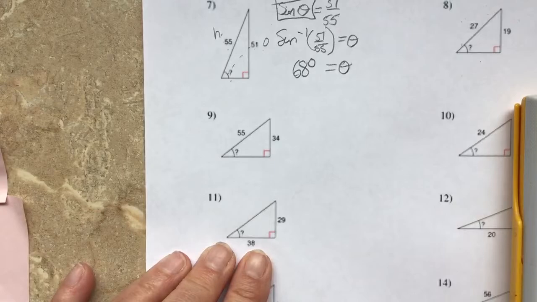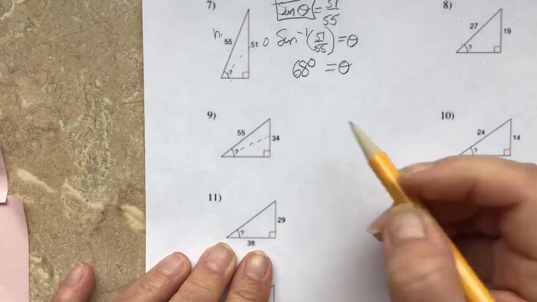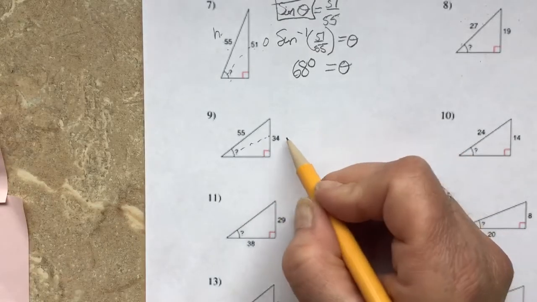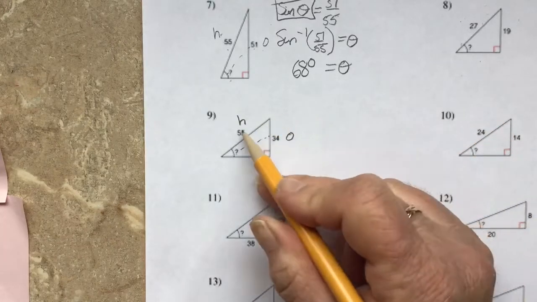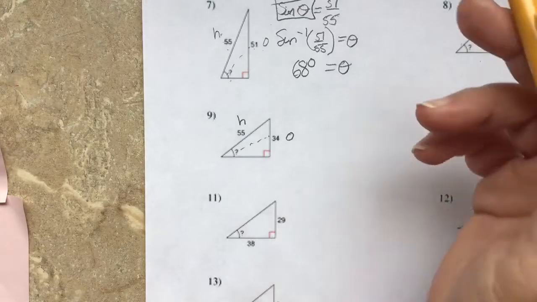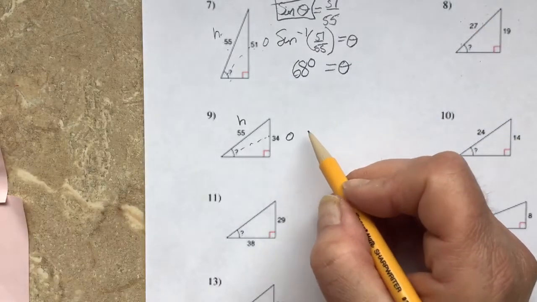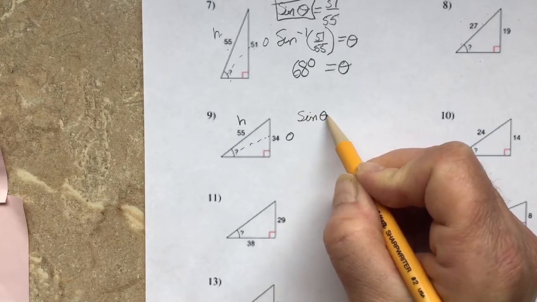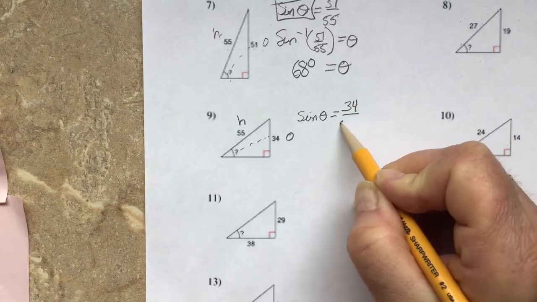All right, let's try number 9. Label your triangle in regards to your reference angle. I have opposite, I have hypotenuse. Again, I need to use sine because it's O and H from SOHCAHTOA. If you needed to, you could write SOHCAHTOA at the top. Sine of theta equals opposite over hypotenuse.